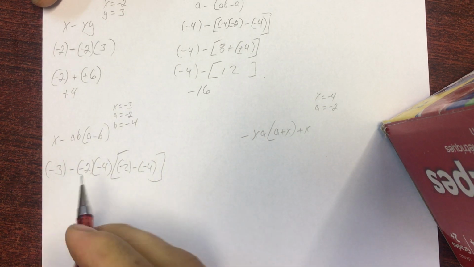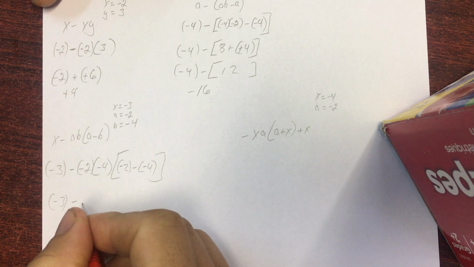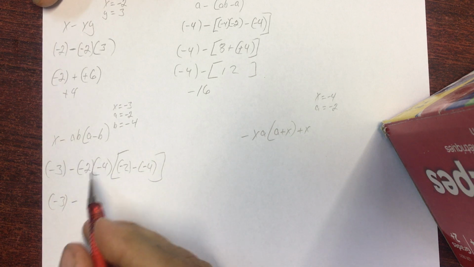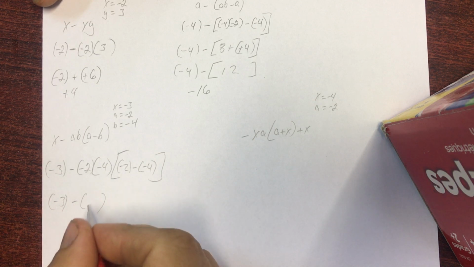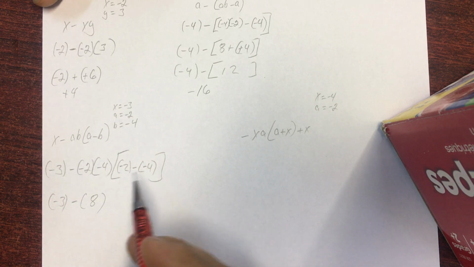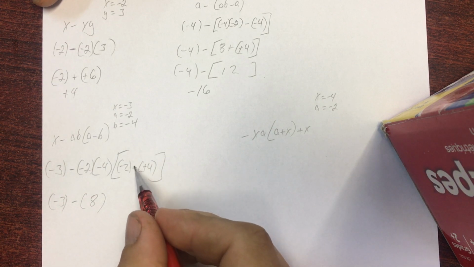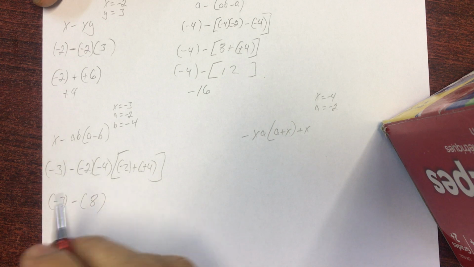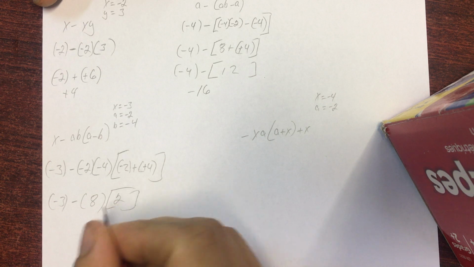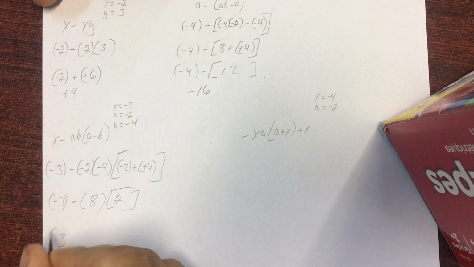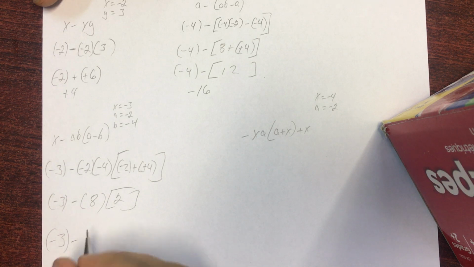Okay, let's solve inside these brackets first. So negative 3 minus. I'm going to go ahead and solve this one as well right now because we need to multiply these before we can multiply that times that. So let's go. Negative 2 times negative 4 is positive 8. And now we're going to solve inside here. Negative 2 minus negative 4, change the sign of the subtrahend and add. Negative 2 plus positive 4 is going to be positive 2. Negative 3 minus 8 times 2 is 16. Negative 3 minus 16 comes to negative 19.